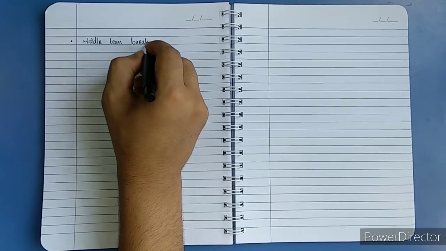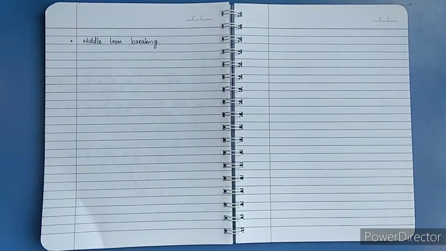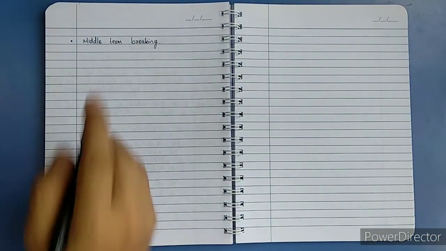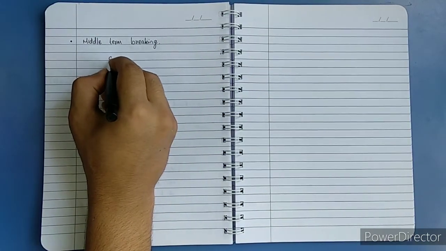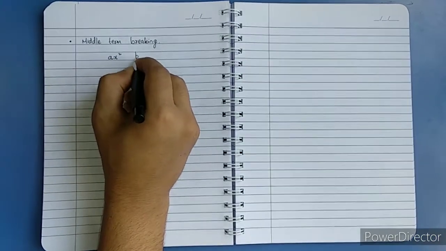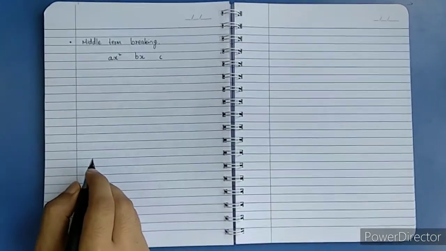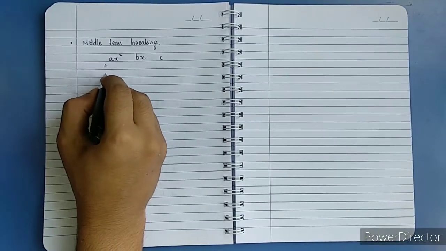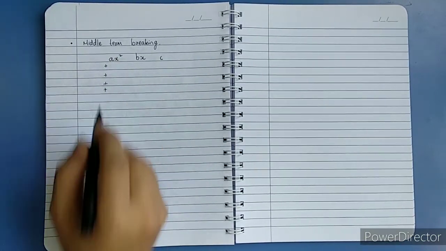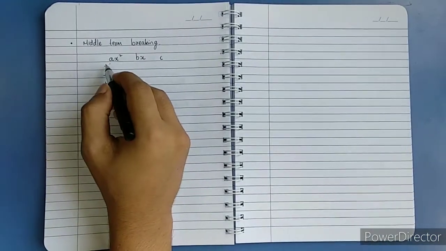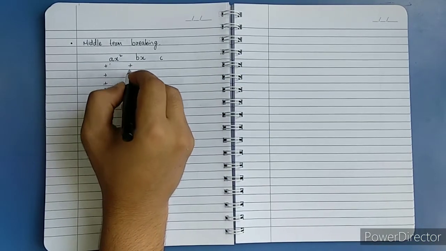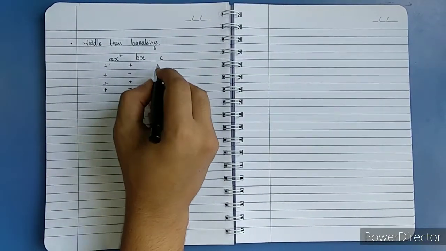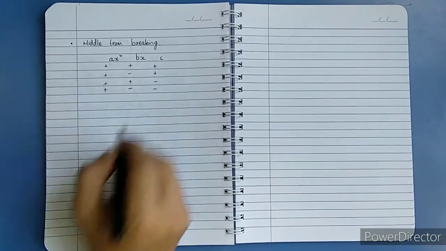Middle term breaking is done for quadratic equations. A quadratic equation or quadratic expression in general looks like ax square plus bx plus c, and we always take a positive sign in front of x square. If it's negative, we take the minus sign common and make it positive. B can be positive or negative. Similarly, C can be positive or negative.